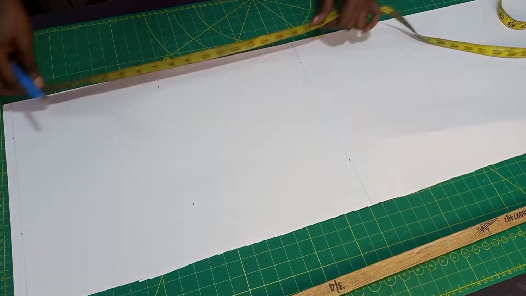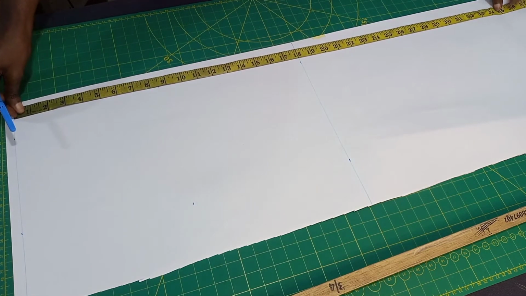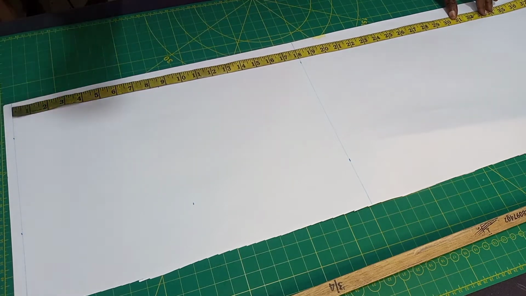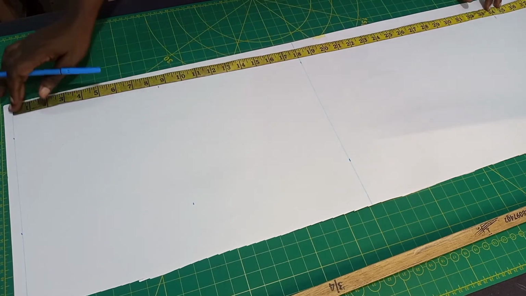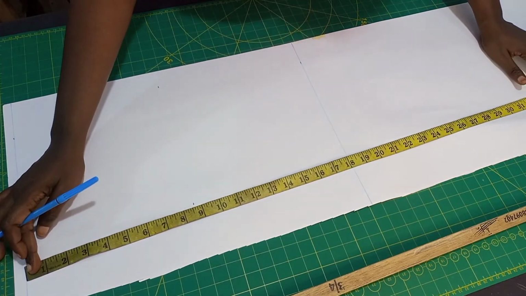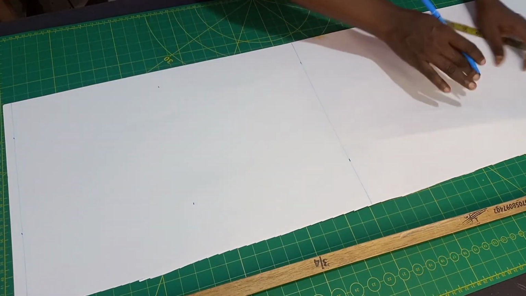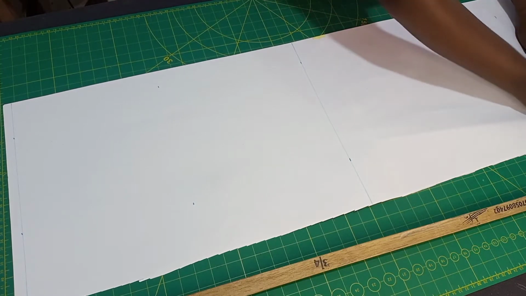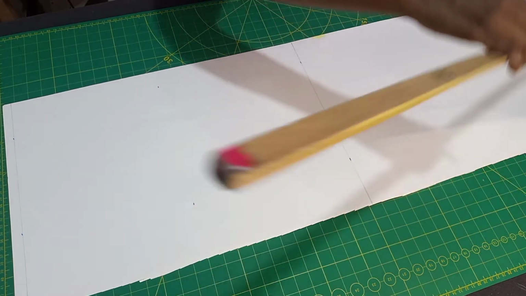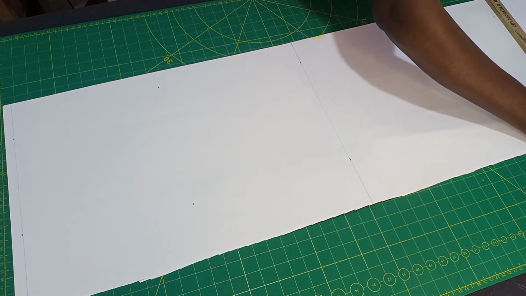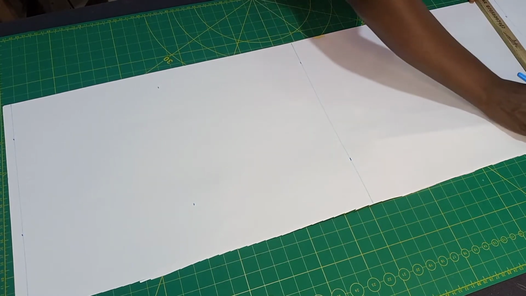Then from the hip length, you can now get the length of the client. For this tutorial, because of my camera angle, let me use 34 as the full length so that everybody can see it. 34, then you can add whatever seam allowance you want to add. It could be a 2 inch seam or 1 inch allowance. I think I'm going to do a 1 inch seam allowance.